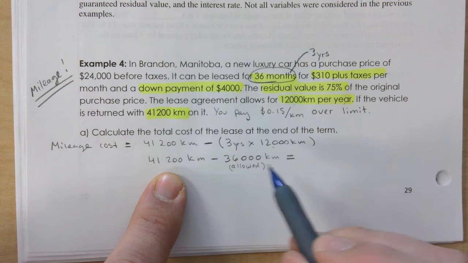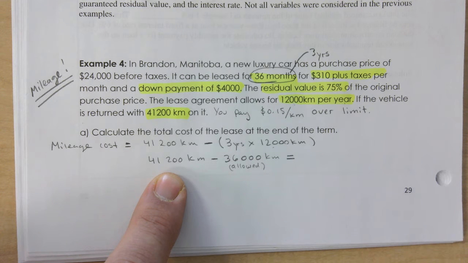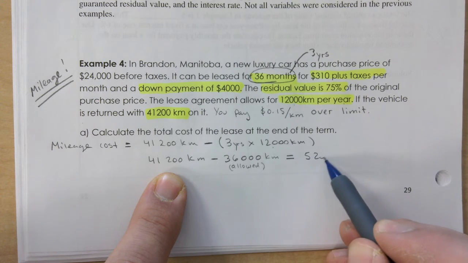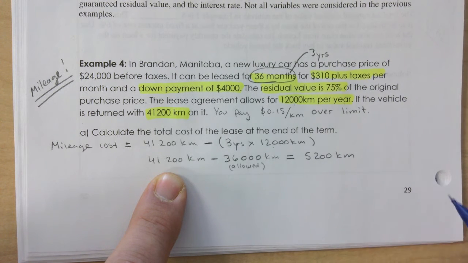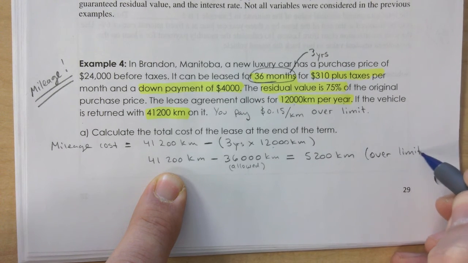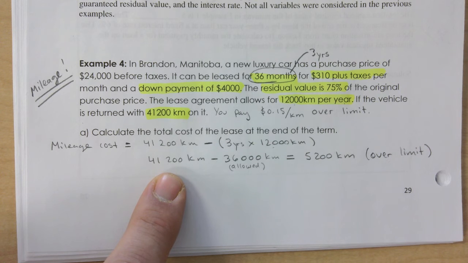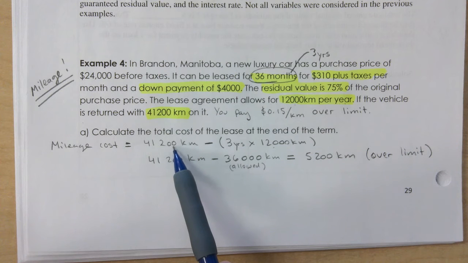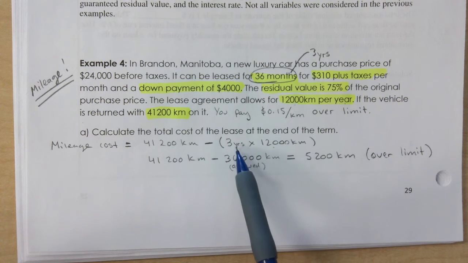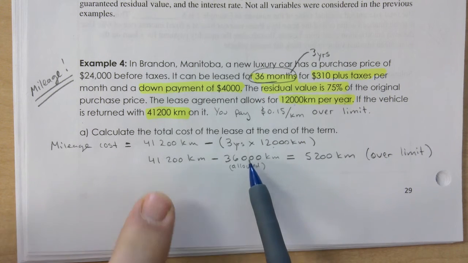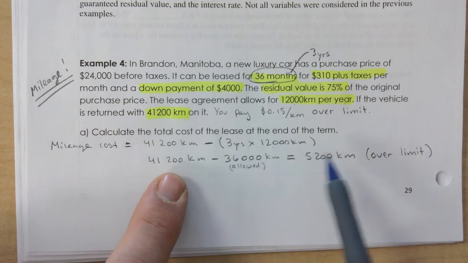So go 41,200 minus 36,000, and that is 5,200 kilometers over limit. Okay, so again, what you actually drove minus the allowed kilometers, which is 36,000, taking the difference gives you 5,200 kilometers that you're over the limit.